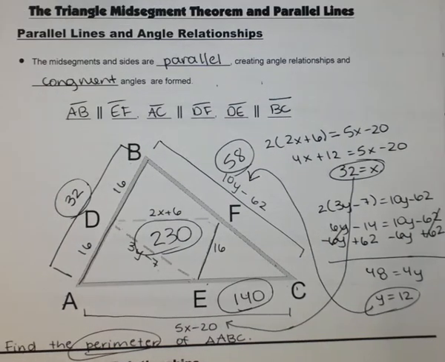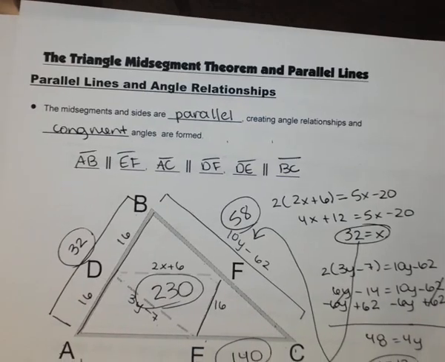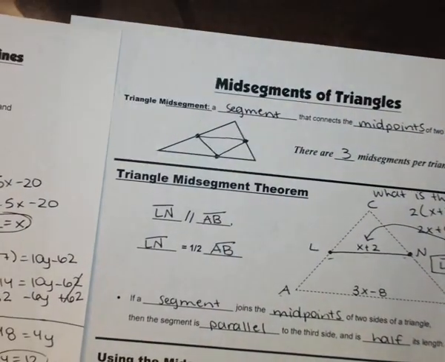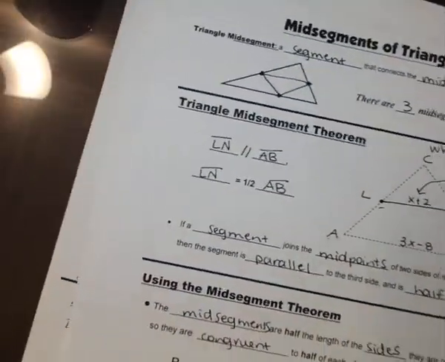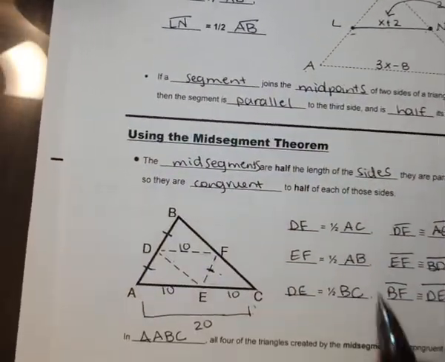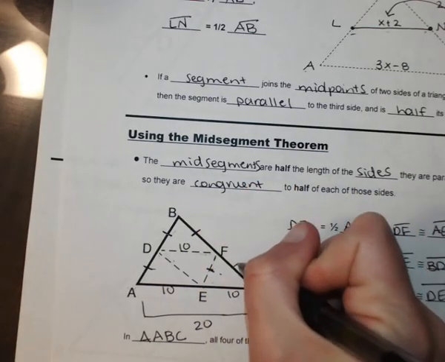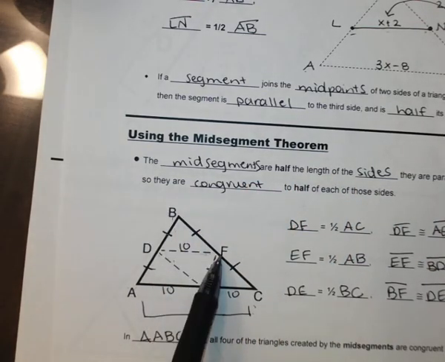So that's the lesson for today. Our midsegments are half the length of their parallel base. That's the main takeaway. The other thing that you don't want to forget is that a midsegment does split BC in equal parts. So if BF is 5, CF is also 5.